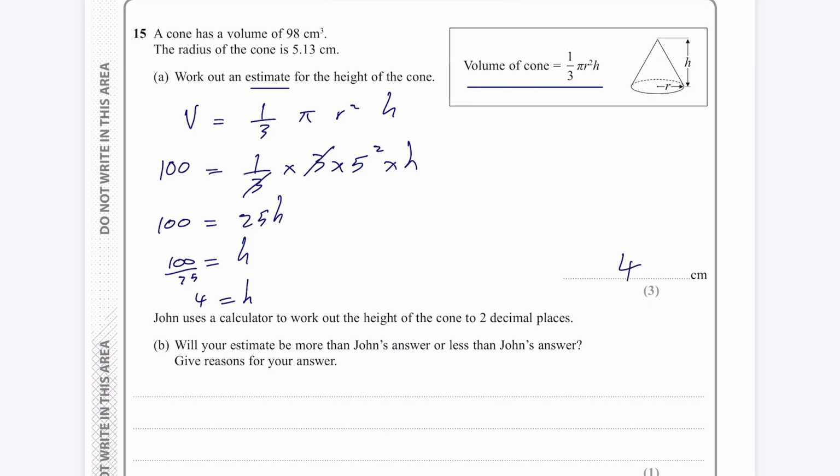Now it says John uses a calculator to work out the height of the cone to 2 decimal places. Will your estimate be more than John's answer or less than John's answer? So if you look at what we've done, we've actually increased the value of the number on the right. That's gone up to 100. And on the left, we've rounded down. So we've rounded pi down and we've rounded radius down. So this value has gone down. So we've made the numerator higher and we've made the denominator lower. So that then means our answer is going to be more.